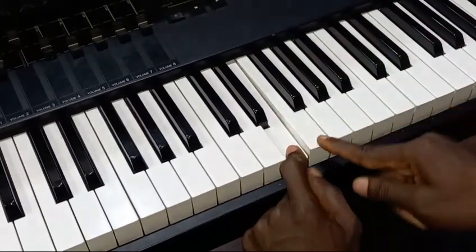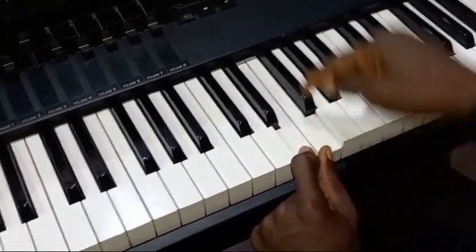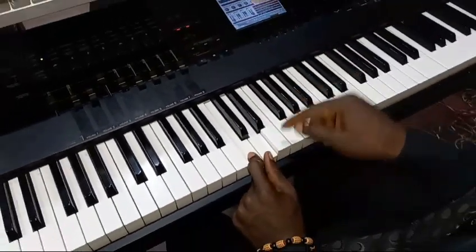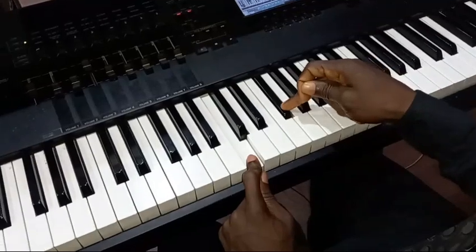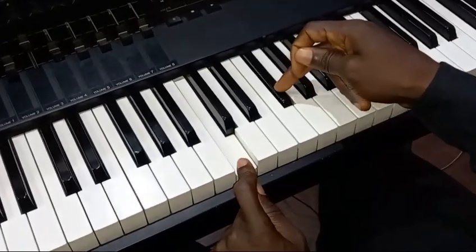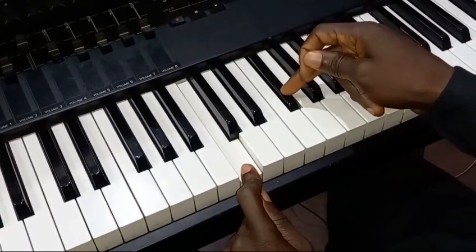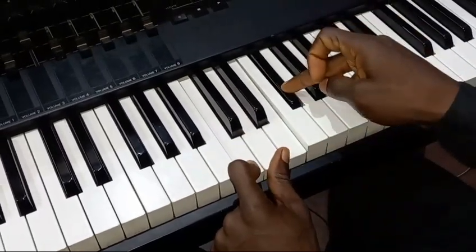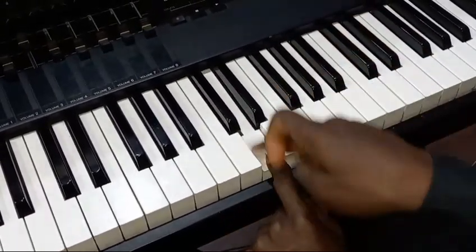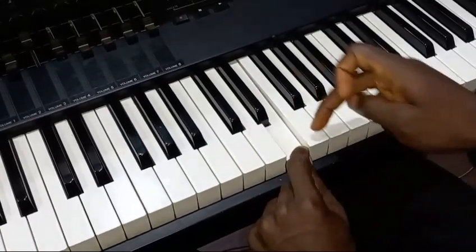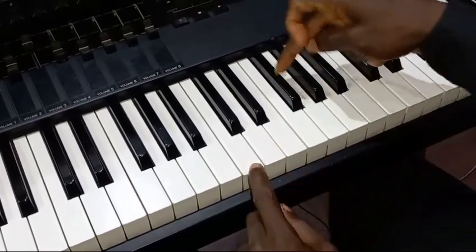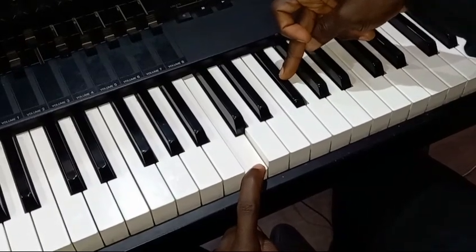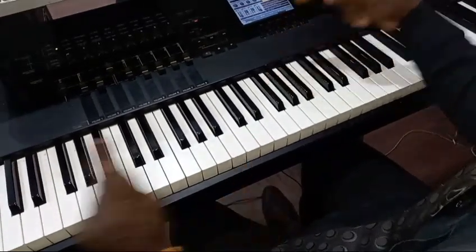Then from here to here is a semitone, and then to here is a tone. So let's count. So this is a tritone here. 1, 2, 3, 3 tones. From here to here is a tone, from here to here is a tone, and from here to here is another tone. So this is a tritone. Now we have just 6 of them, just 6 tritones.